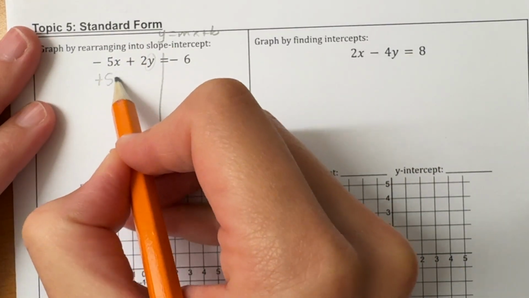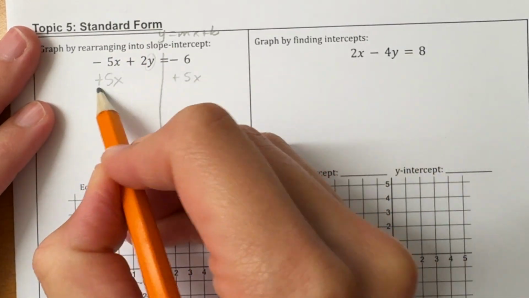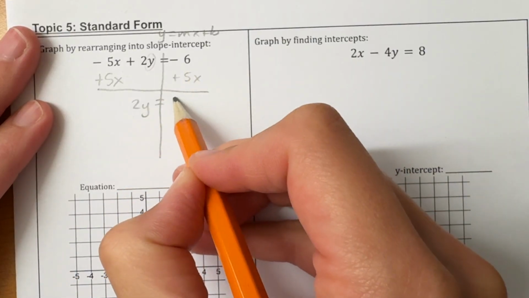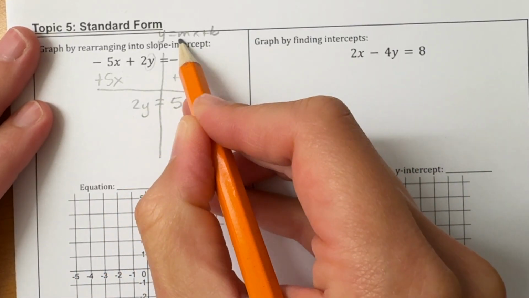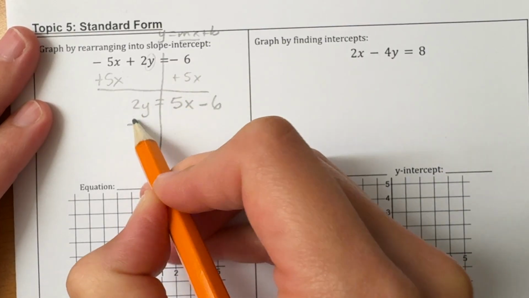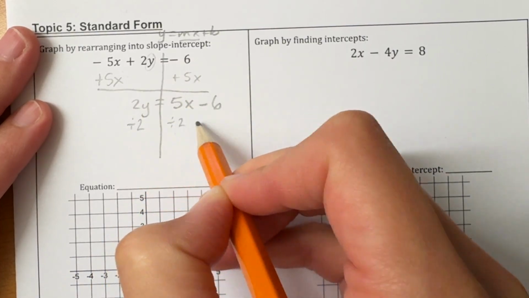So I'm going to start by moving 5x over. Remember, these are not like terms. We don't combine them. We just bring down the term with the x first, right? Because I want it to be mx plus b. And then this is a negative 6. Now I'm going to divide by 2.